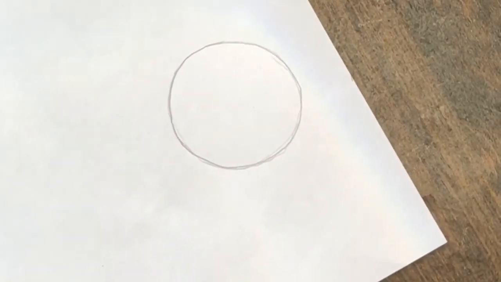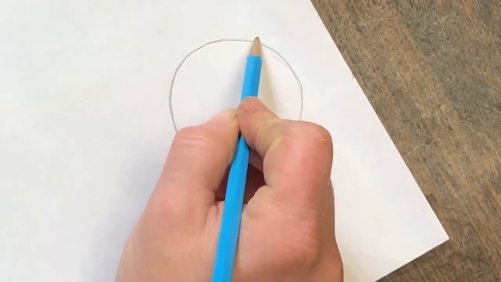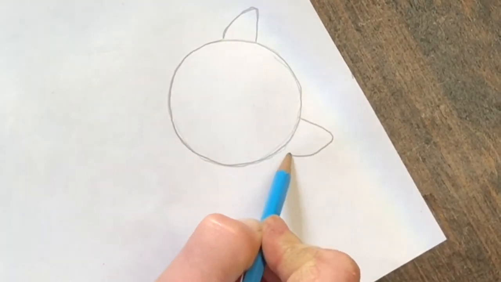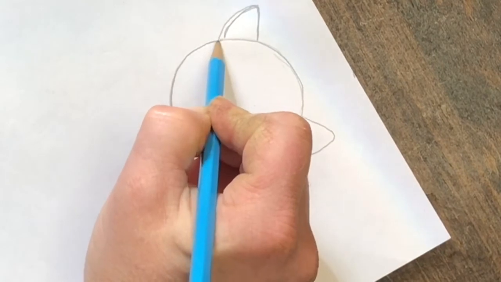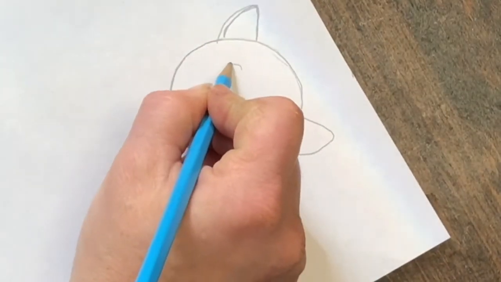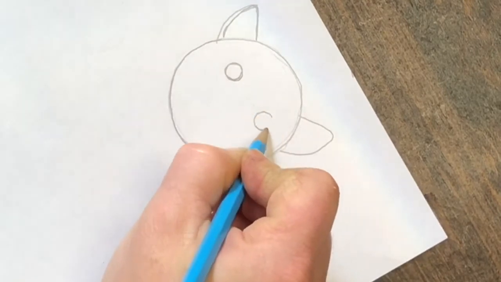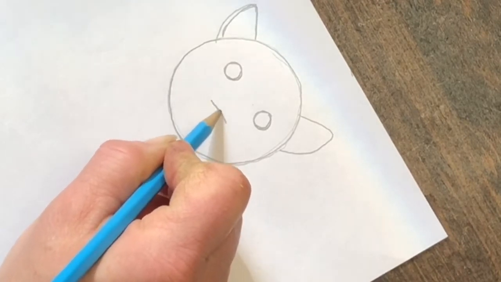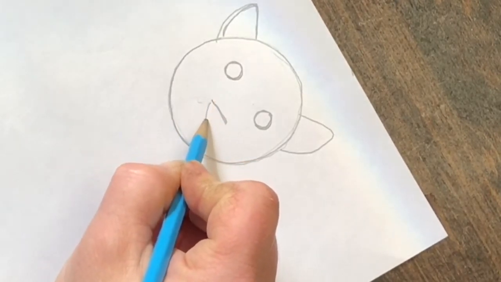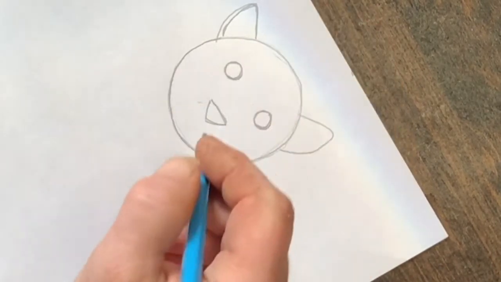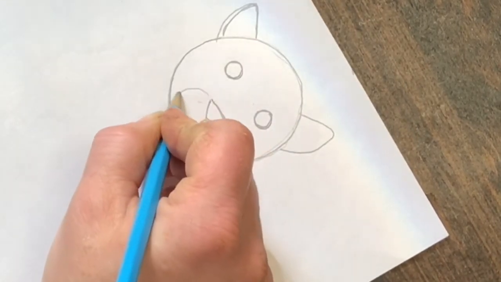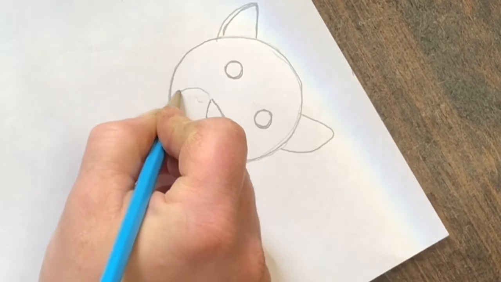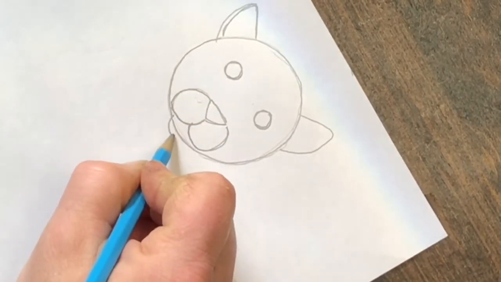Next step, I'm going to block in where his ears are as a triangle shape and a triangle shape. And it's okay if they're not perfect right now. Then his eyes are just going to be a circle here and a circle here. And then his nose is going to be a triangle shape pointed this way. Okay. And then for his mouth and stuff, I'm going to draw these in as smaller circles. And there is a lot of this I'm going to end up erasing. And his lower chin is going to look like this.